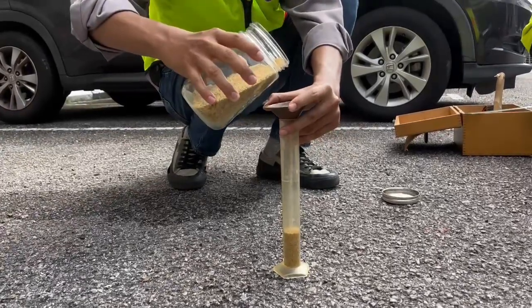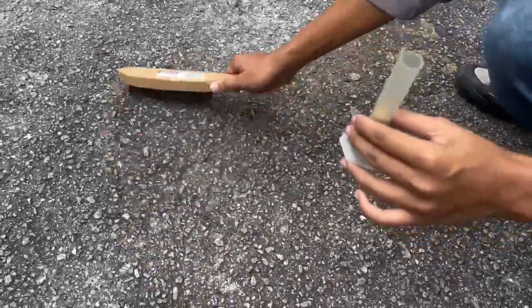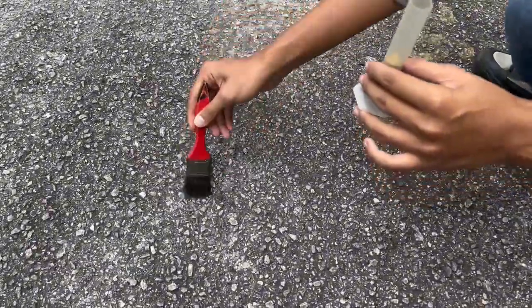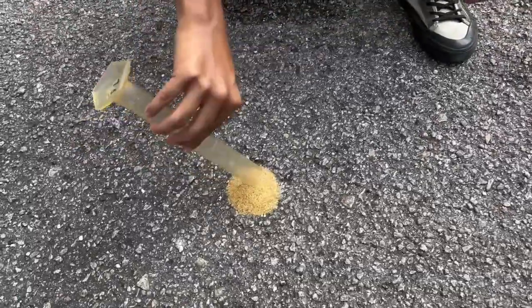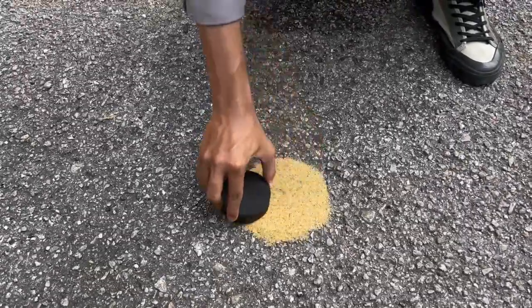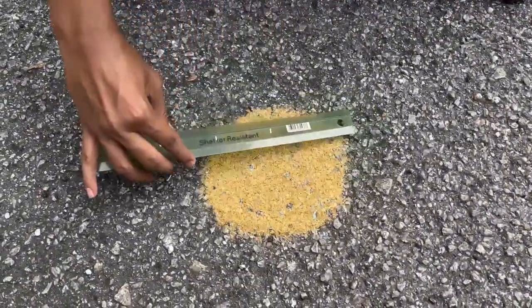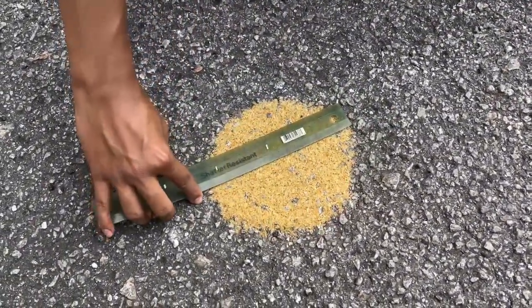Measure 50 ml of fine sand using a measuring cylinder. Clean the spot from debris using the brush. Pour the 50 ml of sand onto the spot, and then the sand will be leveled using a rubber pad to form a circular patch. Then the diameter measurement was taken.